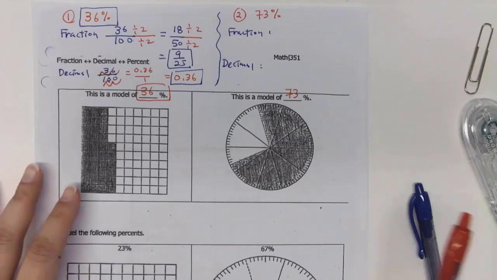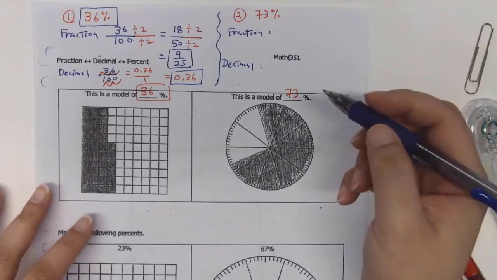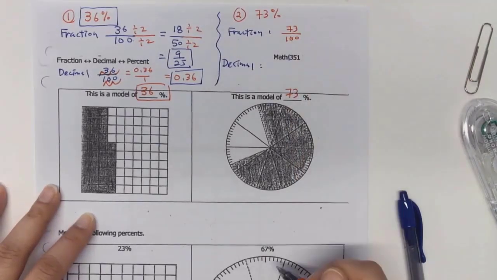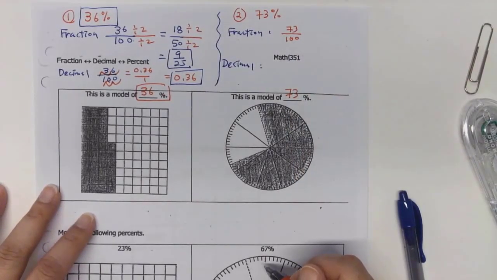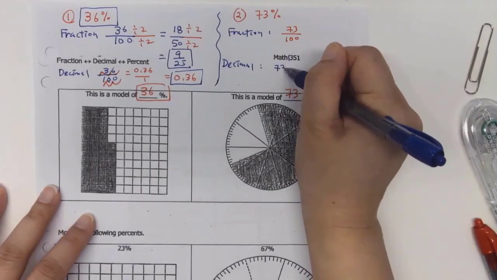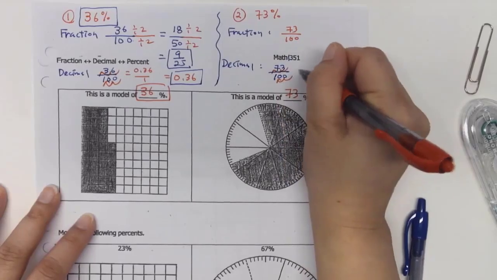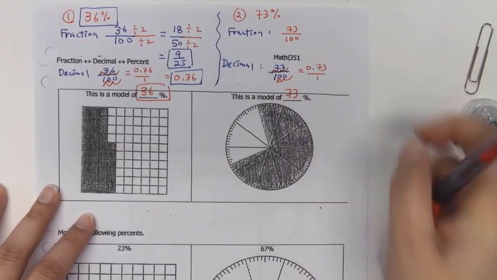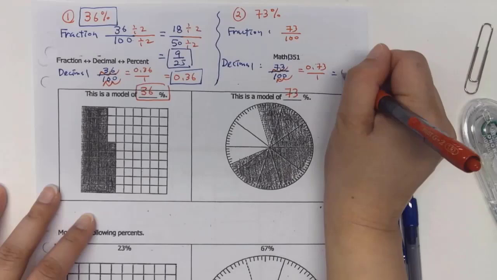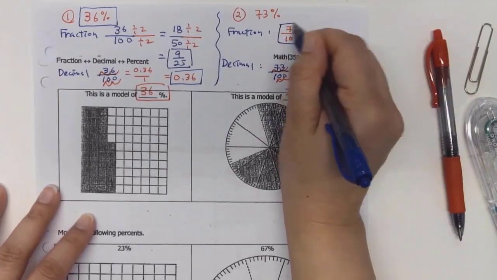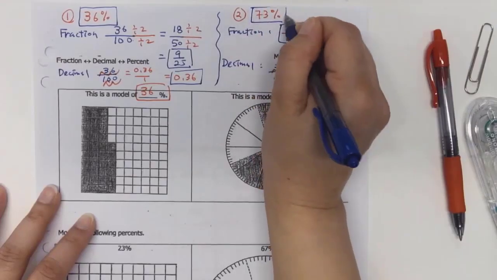Okay, so what kind of fraction do we have? 73 over 100 and no reducing, right? So that's all we have. How about decimal? Okay. Can move the decimal like that. It's 0.73 over 1. So it's going to be 0.73. Are we okay? We just want you to have some basic idea how to convert them.